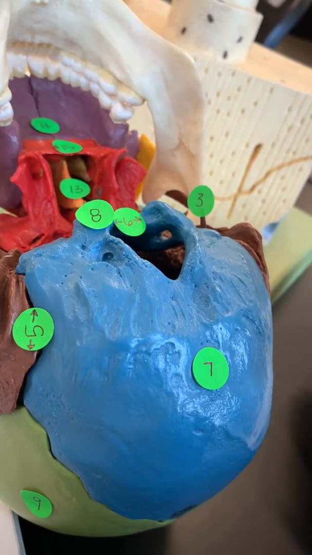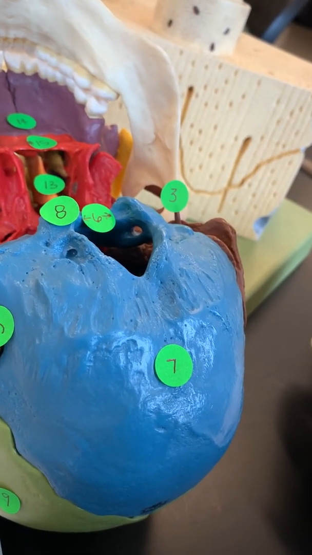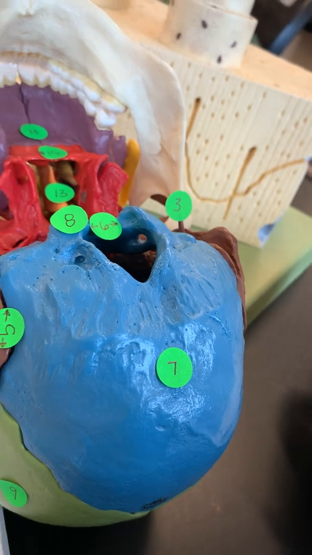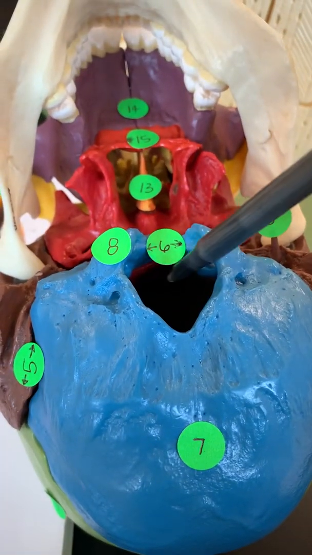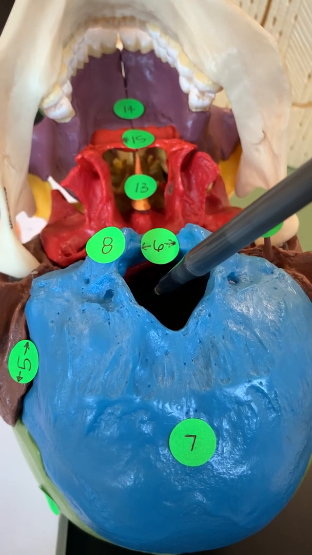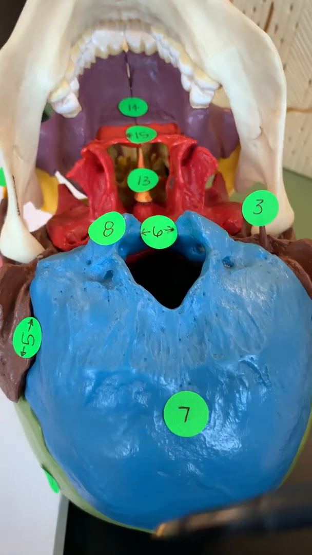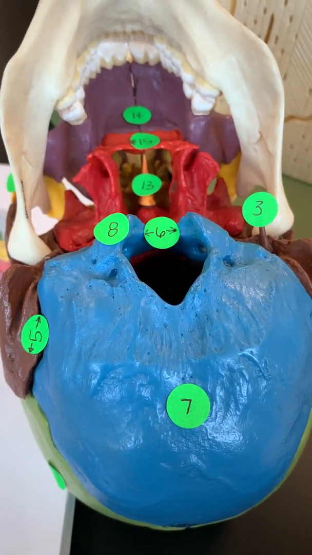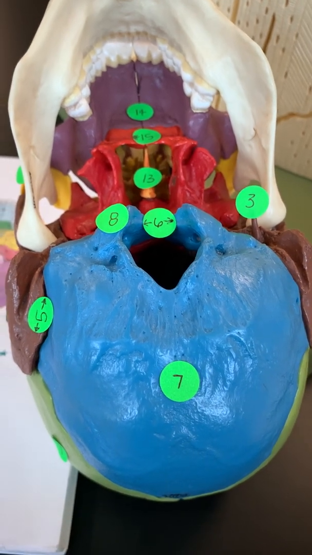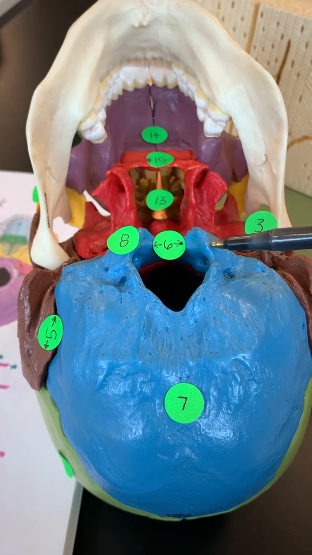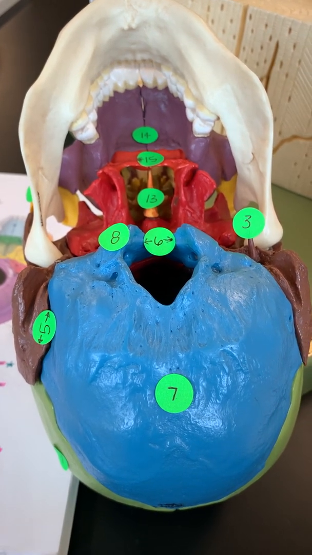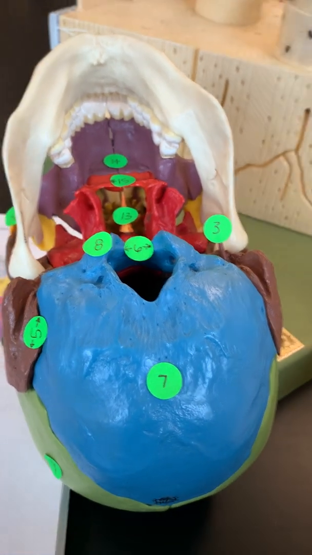6, the incisive foramen. That is incorrect. 6 is the foramen magnum. Okay. Occipital bone here. Occipital condyle are these two sections right here. Number 9 is the parietal bone.